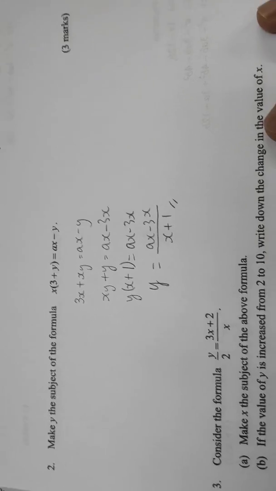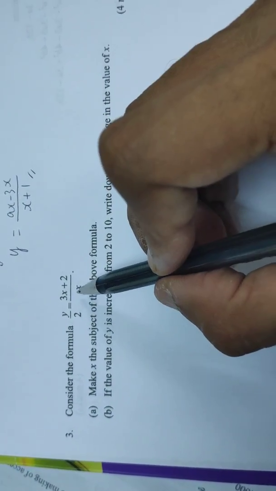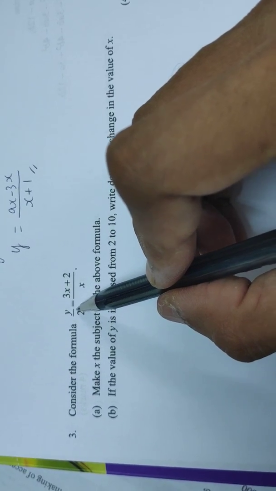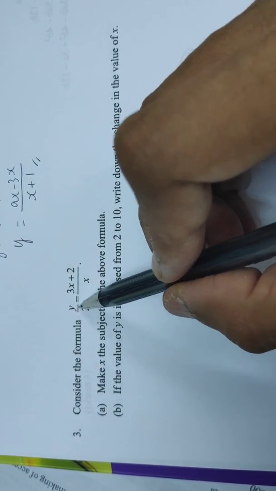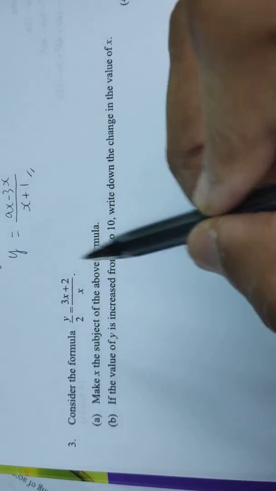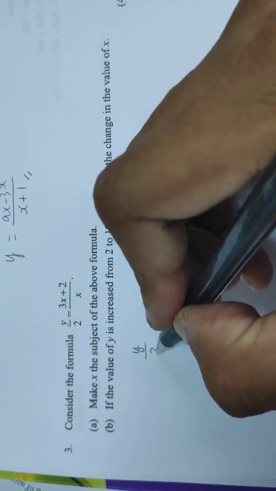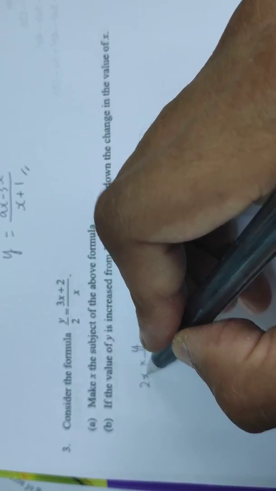It's done. The third one, so this is the hardest one. When we have a fraction, just consider all the denominators, the 2 and the x. So 2 and x are the only denominators. Multiply them together. So 2 times x is 2x. So 2x will be what we multiply on both sides.